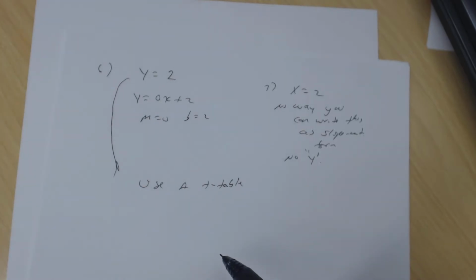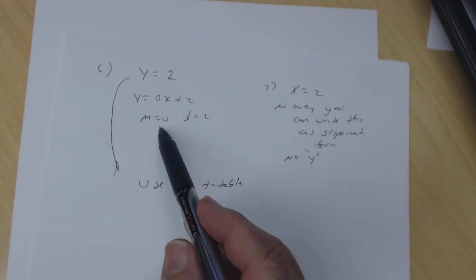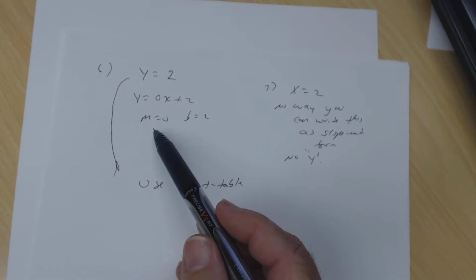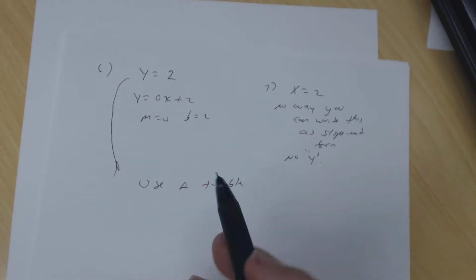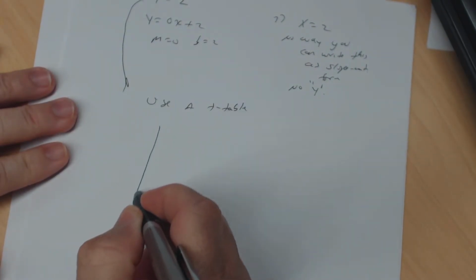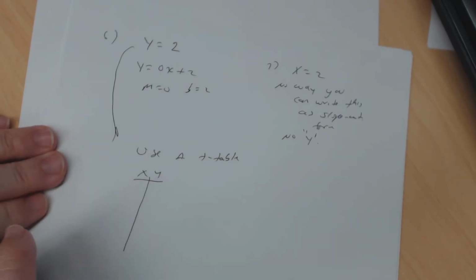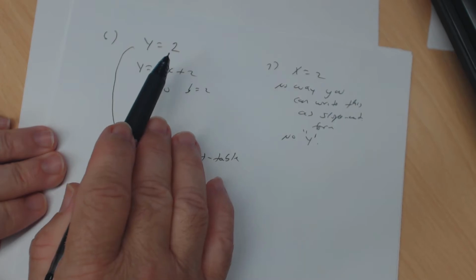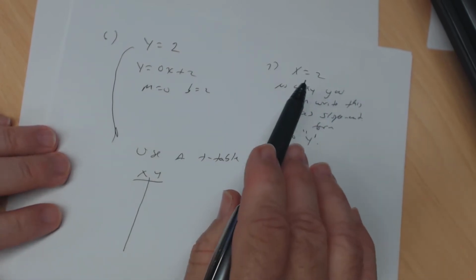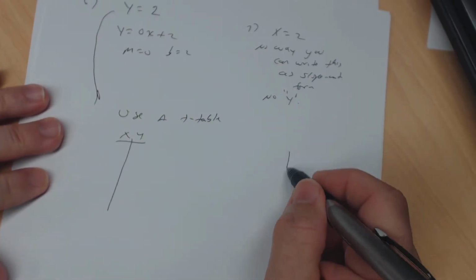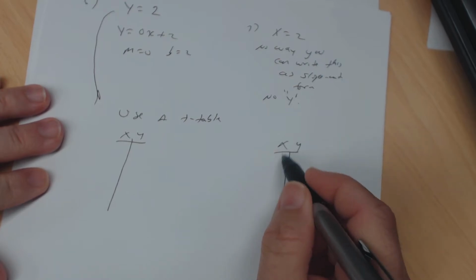Okay? So it's a little confusing for students, though, when the slope is 0. They don't know what to do with this. So here's what I'm telling you to do. Do a t-table. Remember, this says that y always equals 2. Y is always going to equal what? 2. That's what that says. This says that x is always going to equal what? 2. That's what that says. X is always going to equal 2.